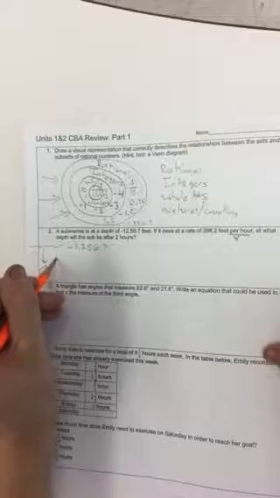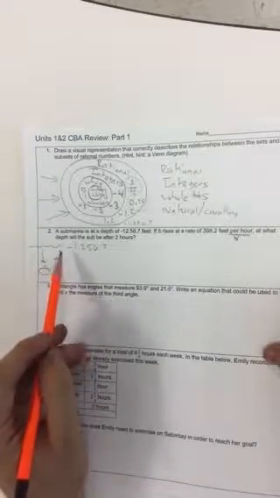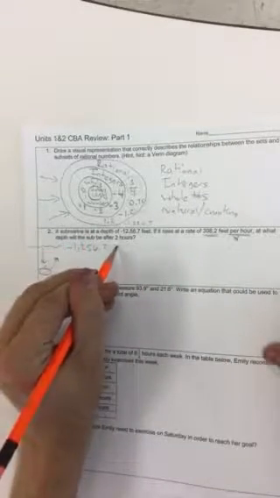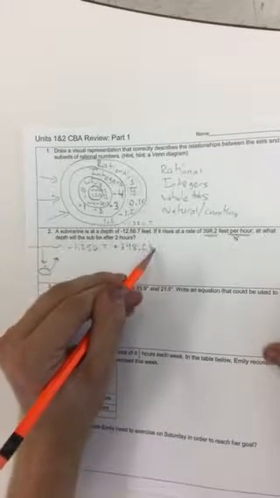Okay? But I am rising, my sub is rising. It's going up back towards sea level, 398.2 feet per hour. So I'm going to be adding 398.2 per hour, so multiplied by my hours.